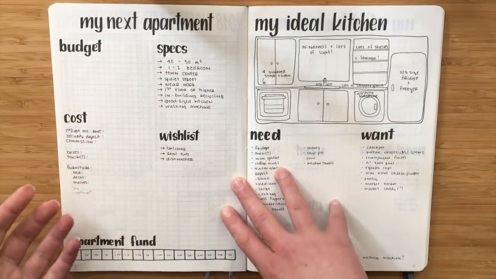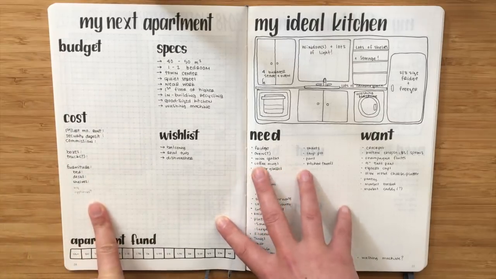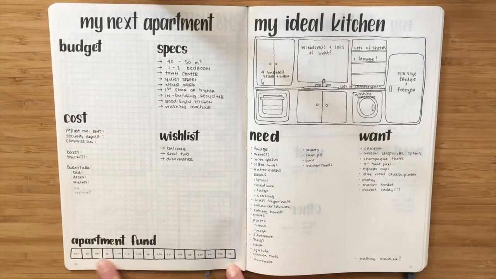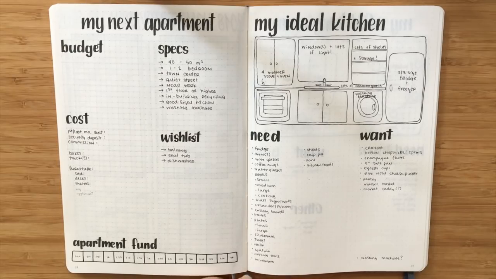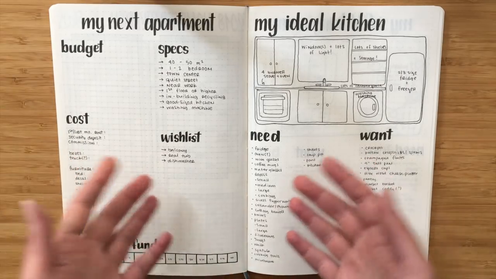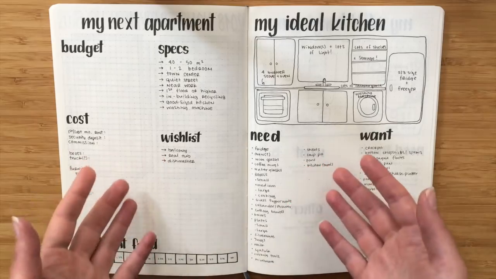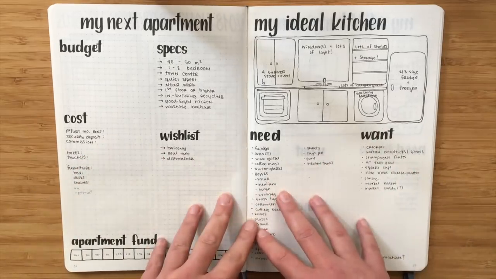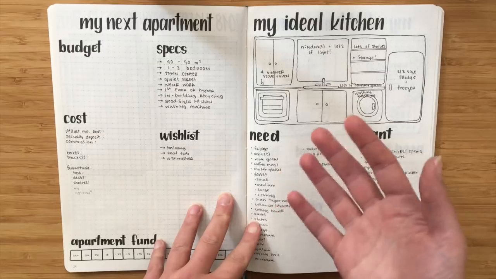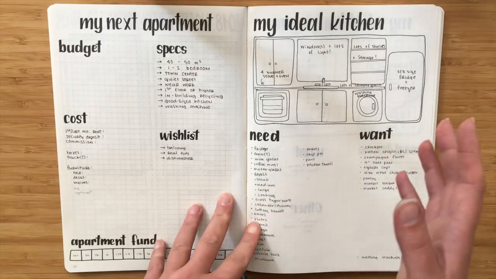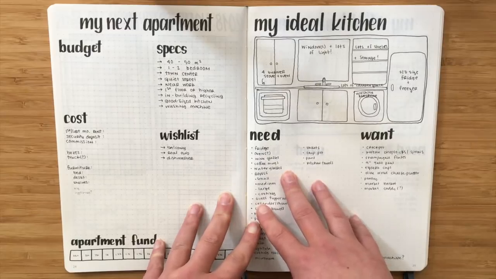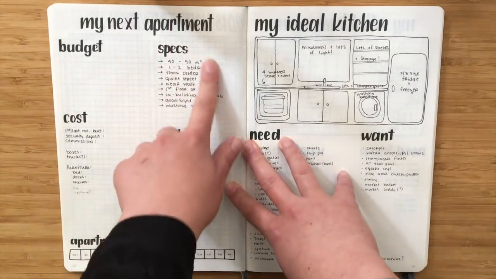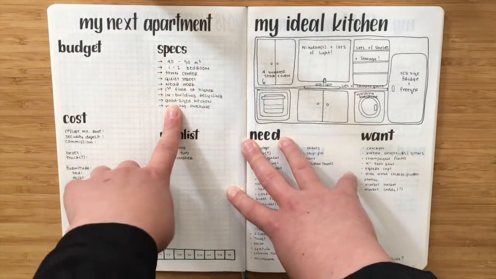And even though I haven't actually filled this in yet, I did start an apartment fund because I think it's going to take a couple grand, because I've lived in furnished places since I moved to France, and this is going to be my first apartment where I will have to actually buy all of my furniture, which means it's going to be a lot of bigger purchases up front, and so I need to be prepared for that.